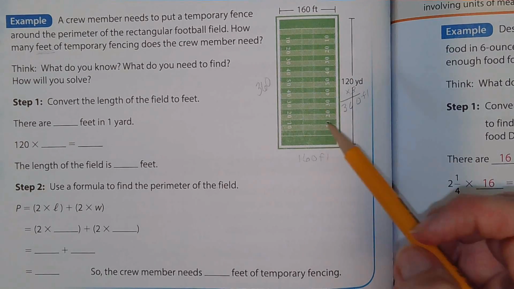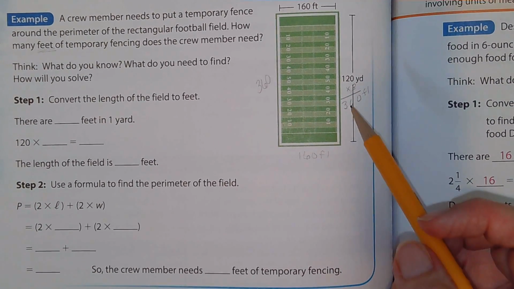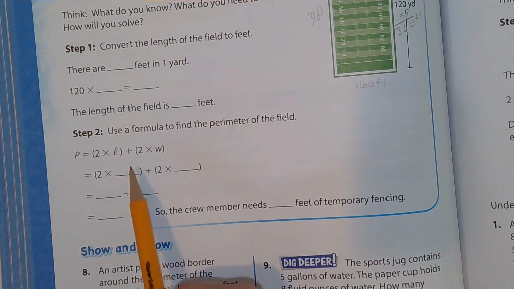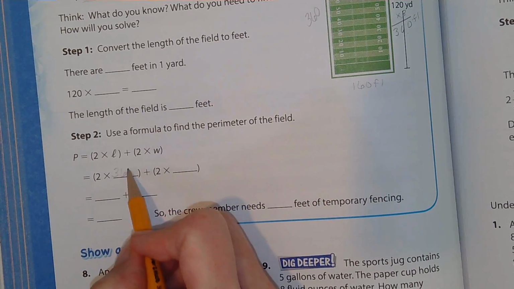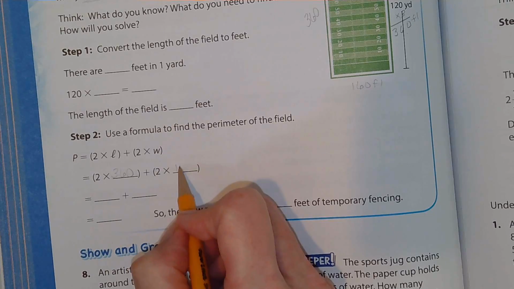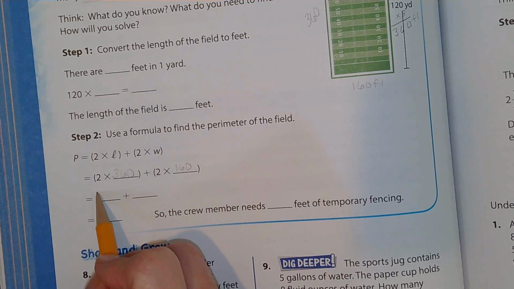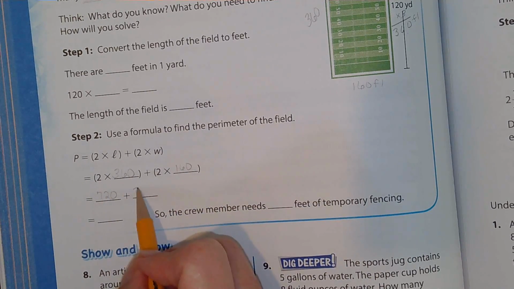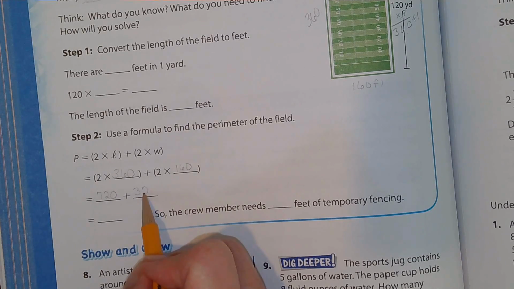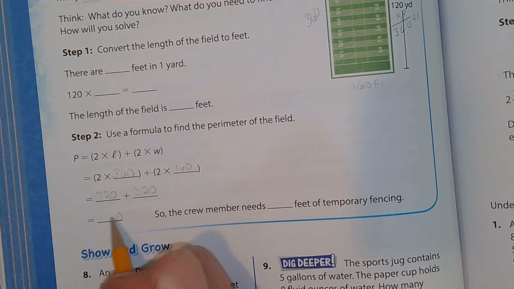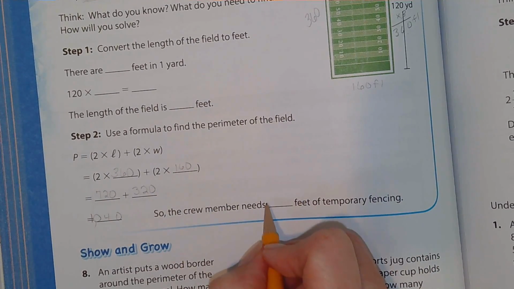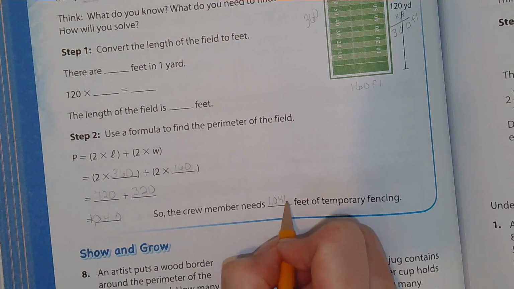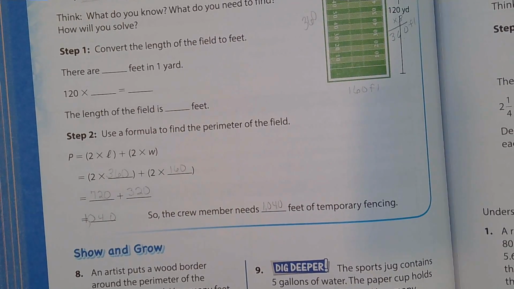Now, how are we going to do this? The formula for perimeter of a rectangle is 2 times length, which is 2 times 360, plus 2 times the width, 160. So we get 720 plus 320, and then we get 1,040. So 1,040 feet of temporary fencing.